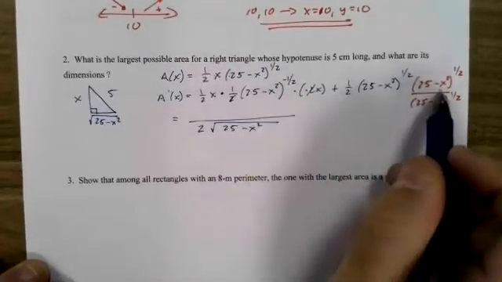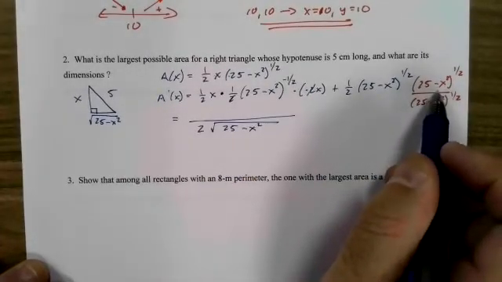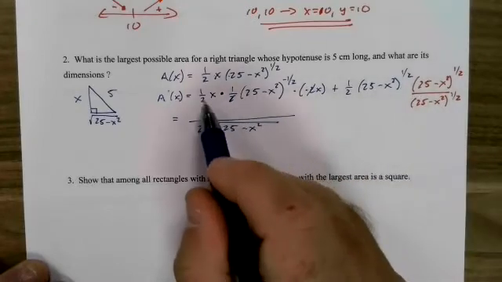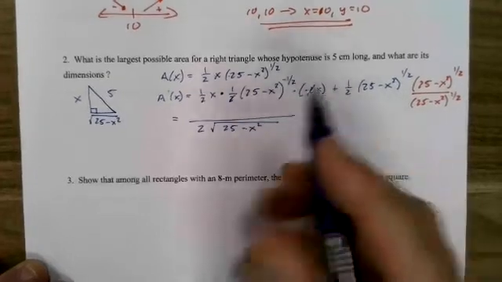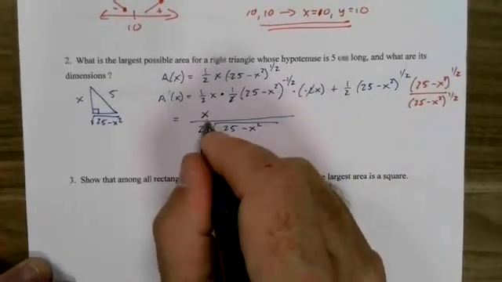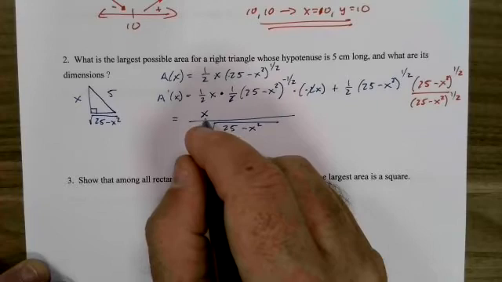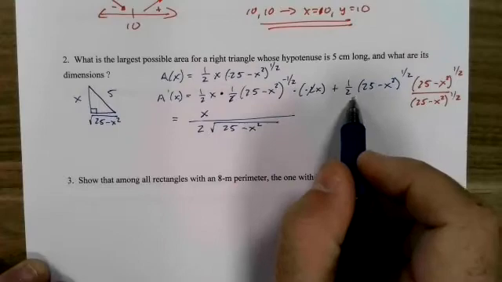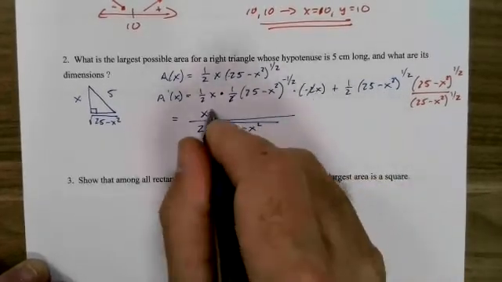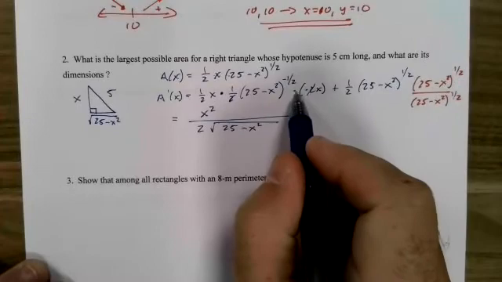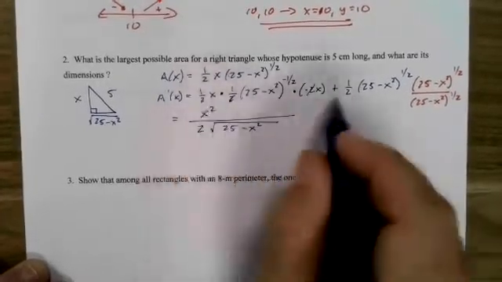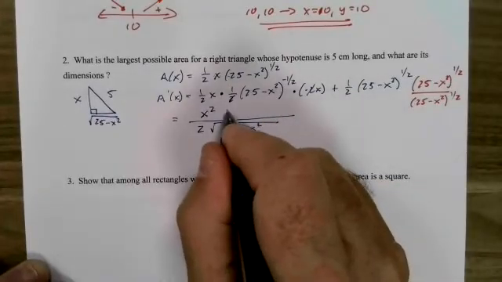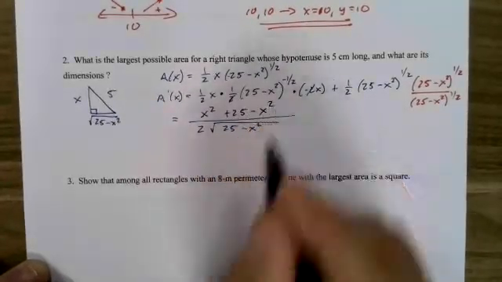The top is x squared, that's in this one, times x squared. I was throwing it in the other one, and that was upsetting to me. Put the half down here, plus 25 minus x squared.